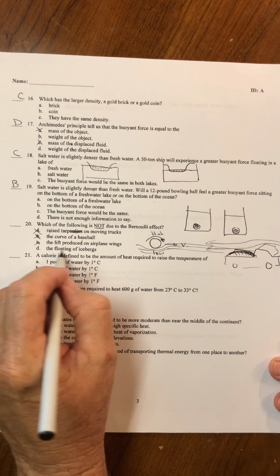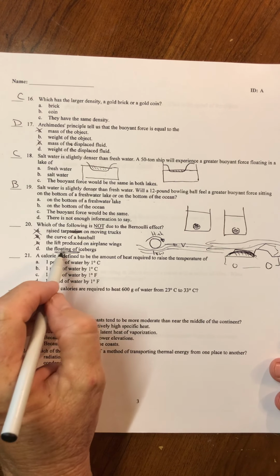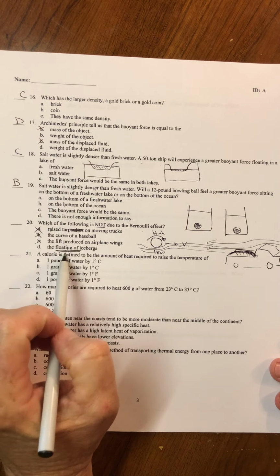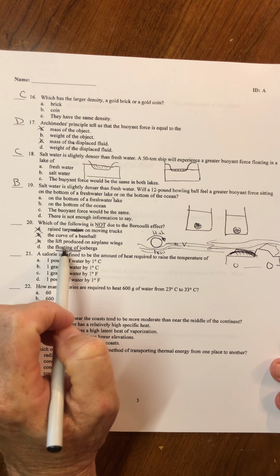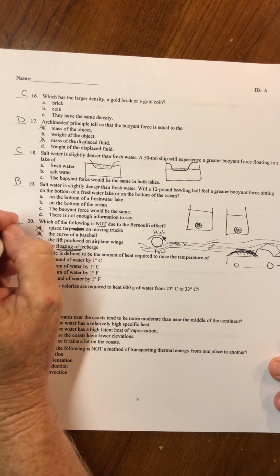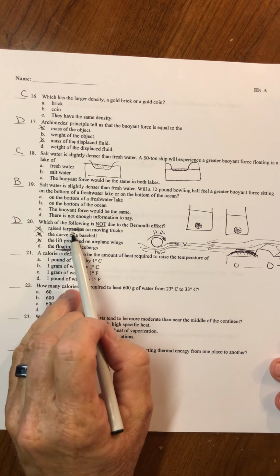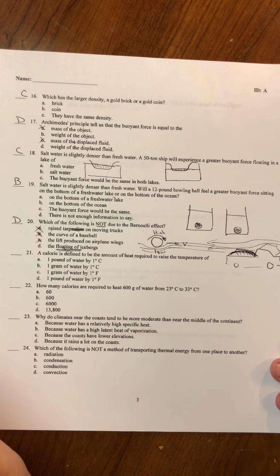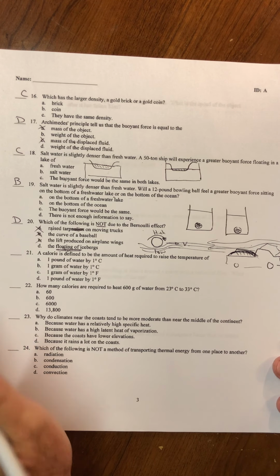And of course, this we talked about floating objects already many times. That is an Archimedes principle. So hopefully you saw that one and said, "Oh, well, that's an Archimedes," even if you didn't completely understand A. And hopefully you saw B and C. So the answer would be D for number 20.